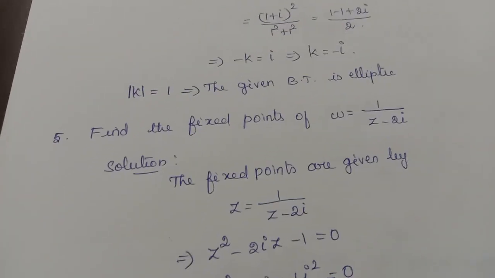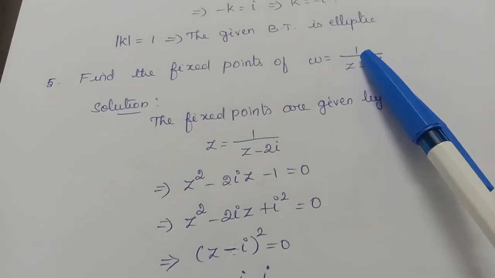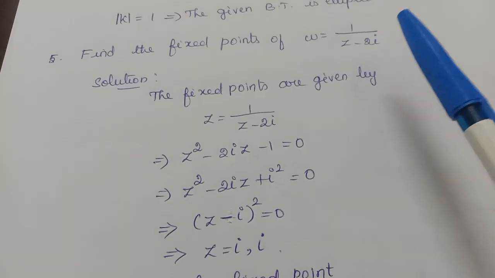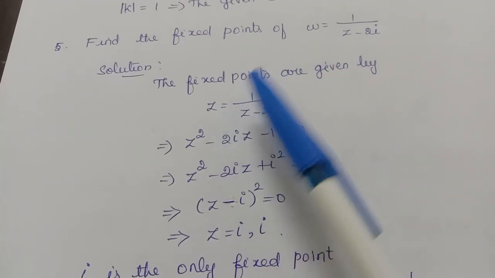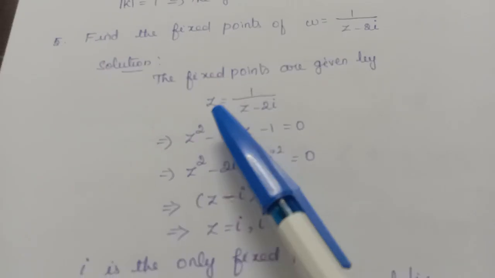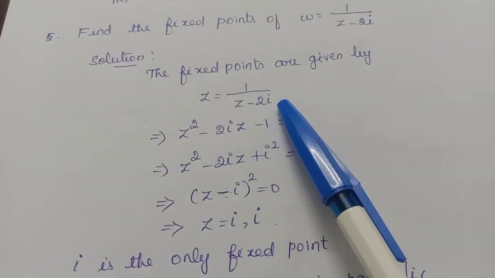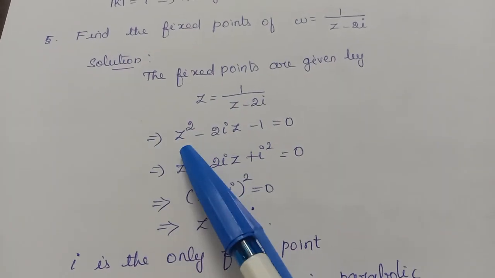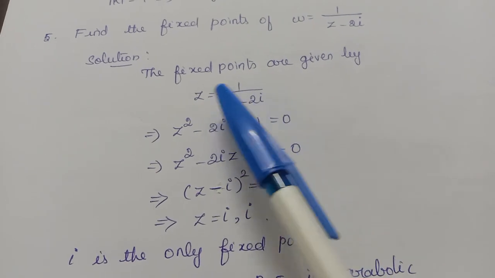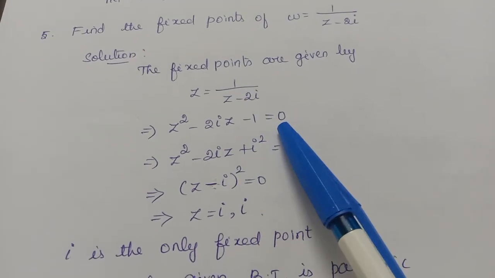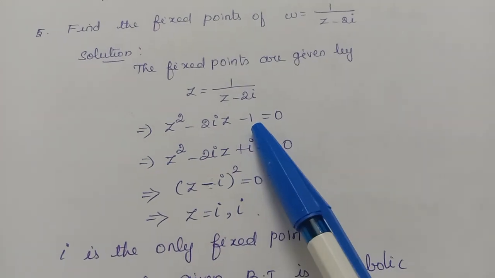Next, find the fixed points of w equal to 1 by (z minus 2i). For finding the fixed points, you have to put w equal to z in the given transformation. So z equal to 1 by (z minus 2i). Let us cross multiply: z square minus 2iz, and bring this 1 to this side, so minus 1 equal to 0. So we have to find the roots of this equation.